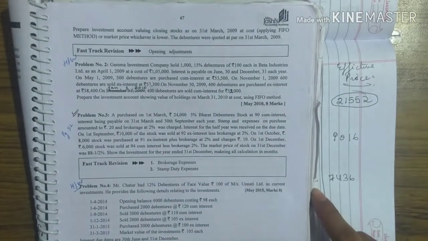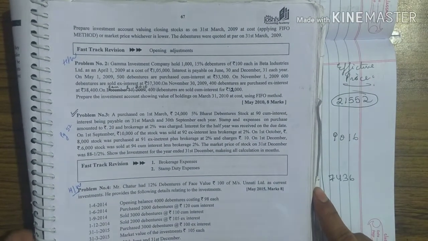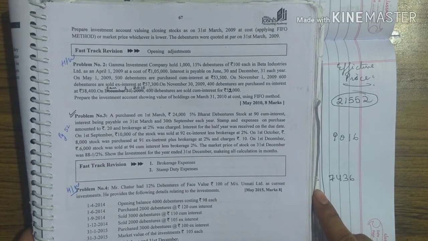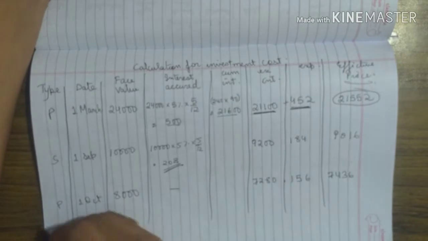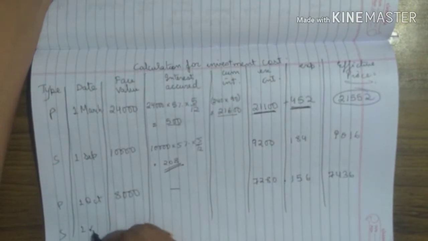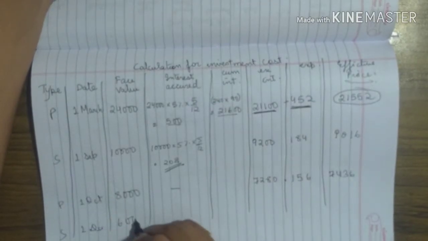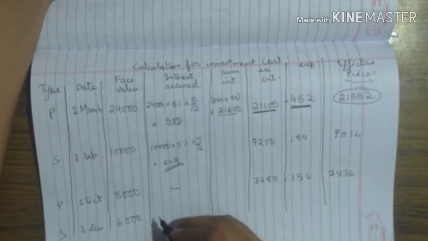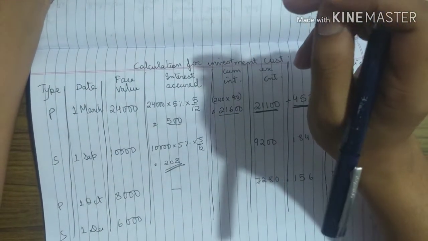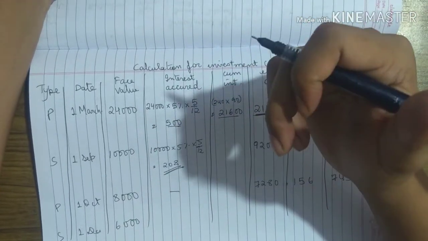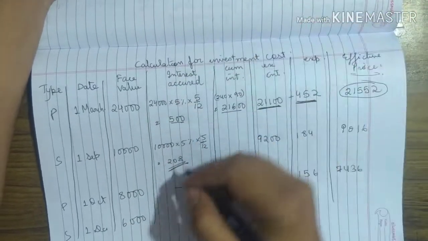On 1st December, 6,000 stock was sold at 94 cum-interest less brokerage 2%, which means a sales entry on 1st December, face value 6,000. We have held the shares for 2 months, which is October and November.